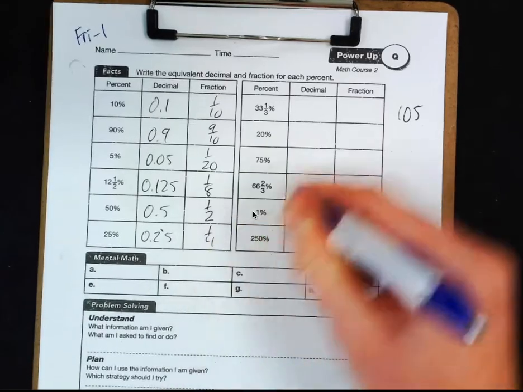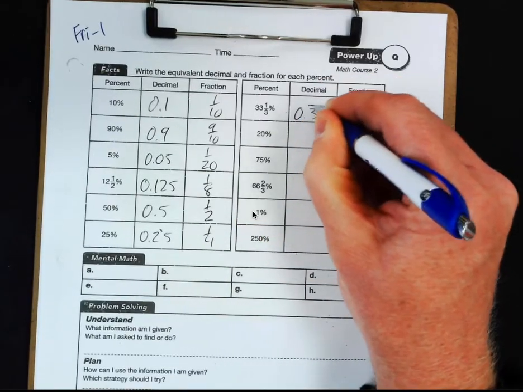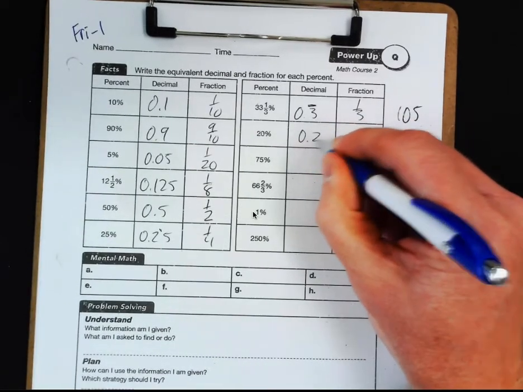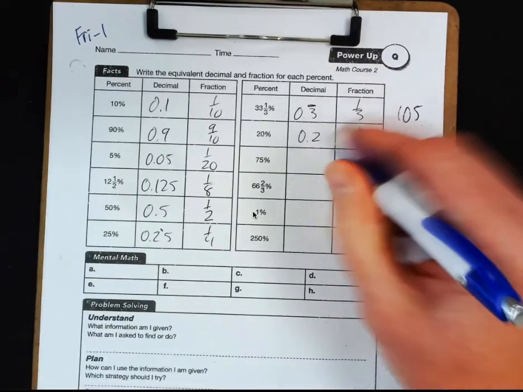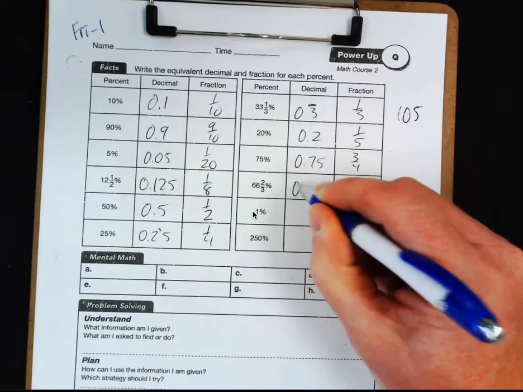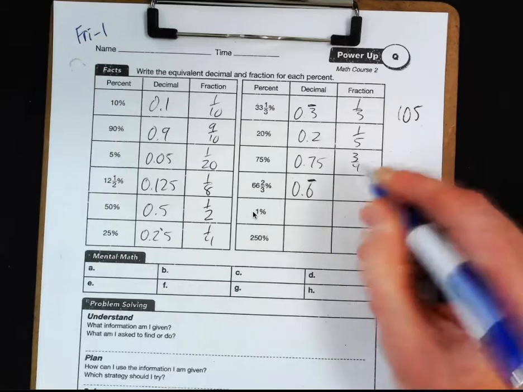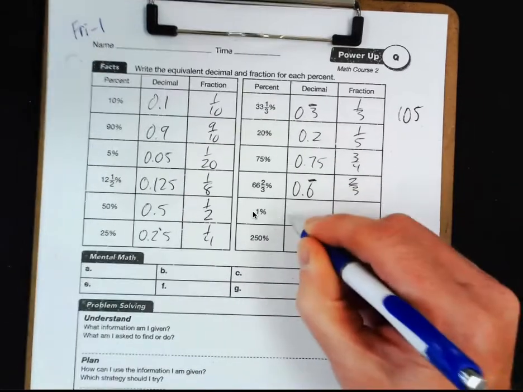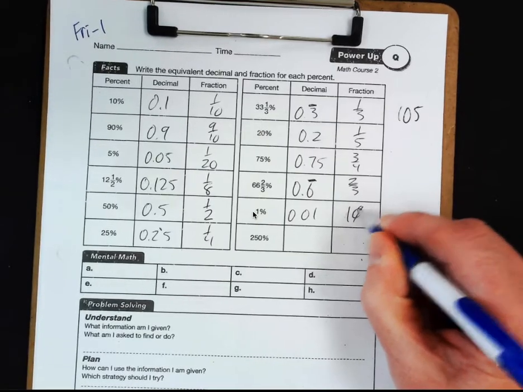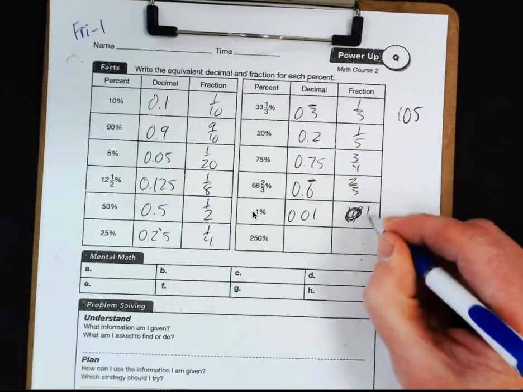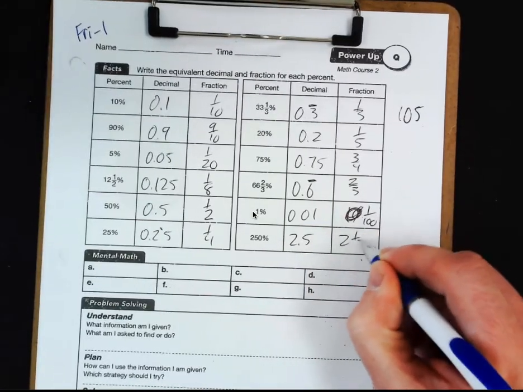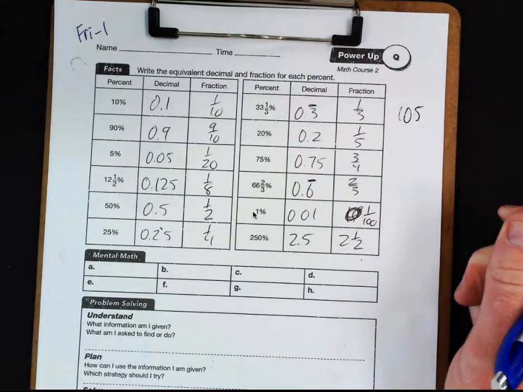0.25 reduces to 1/4. 0.3, it's repeating, 1/3. 0.2 is 1/5. 0.75 is 3/4. 0.6, repeating, 2/3. 0.01, I was going to write 1%, sorry, 1/100. 2.5 is 2 1/2.